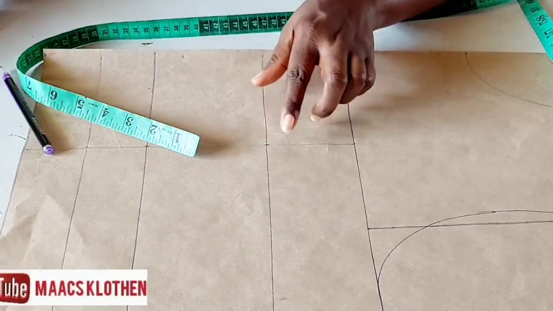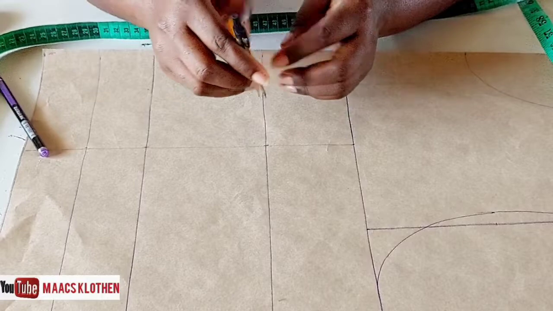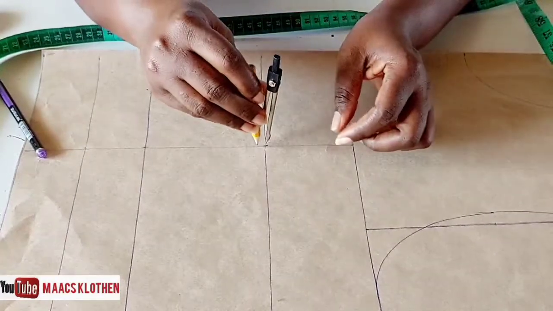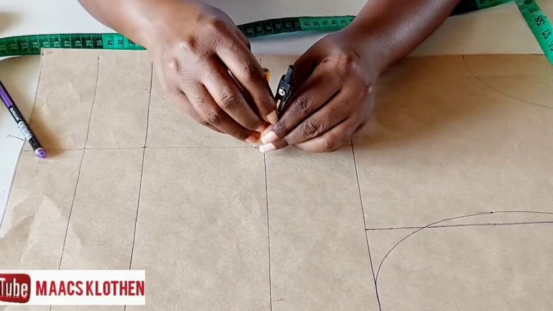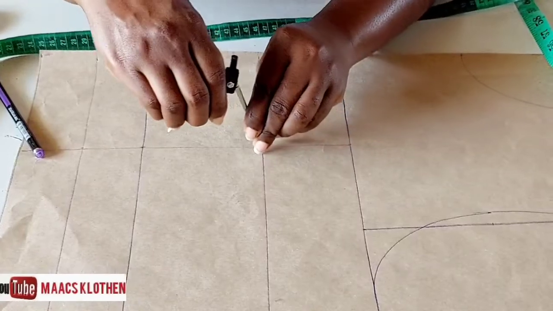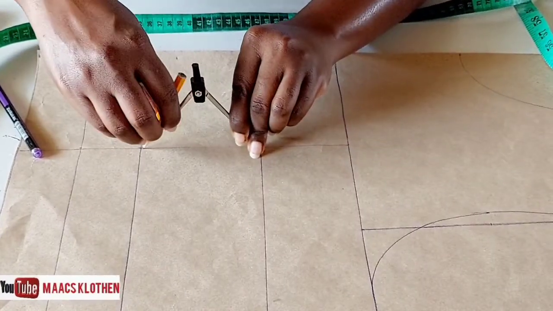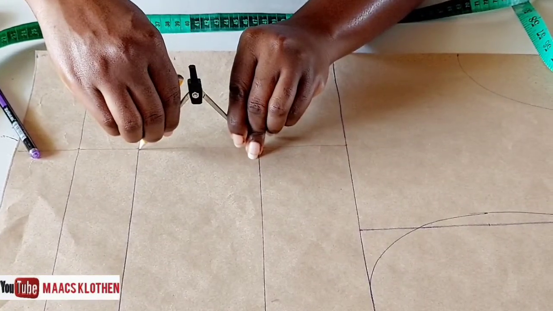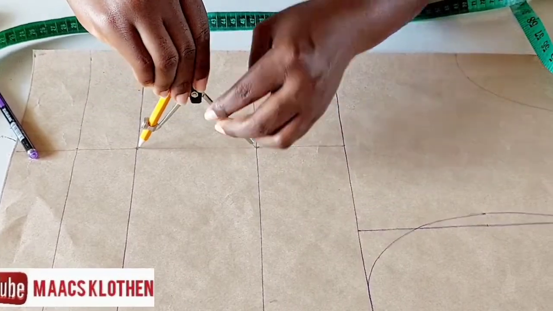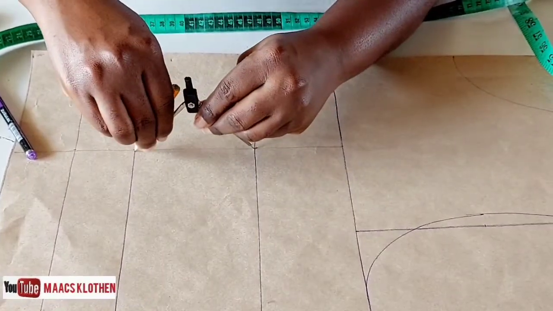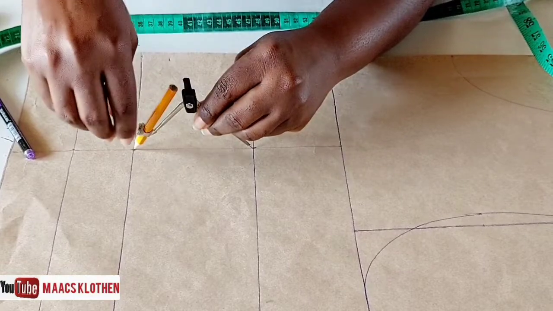I'm going to use a compass for this, and I'm going to stand on the bust point and open it to 4 inches here. That's the bust point, you see. So this is it.